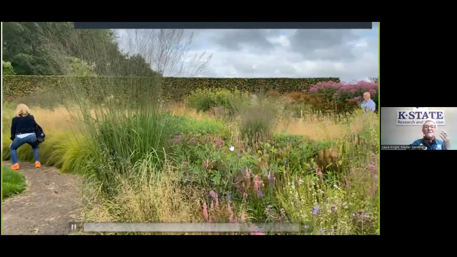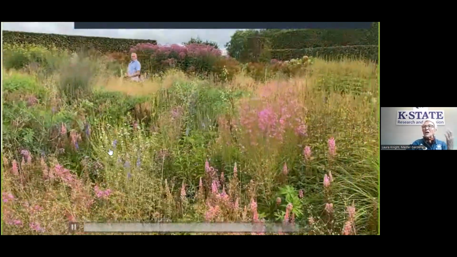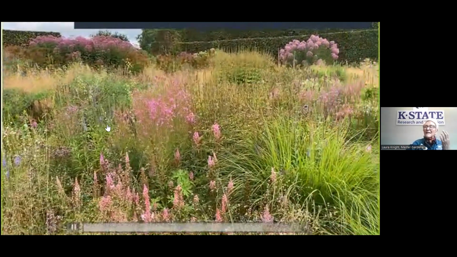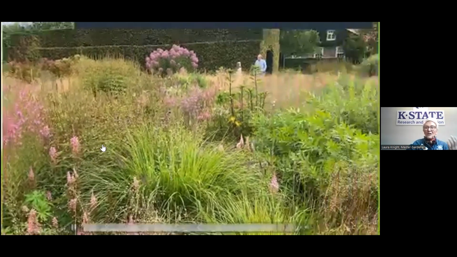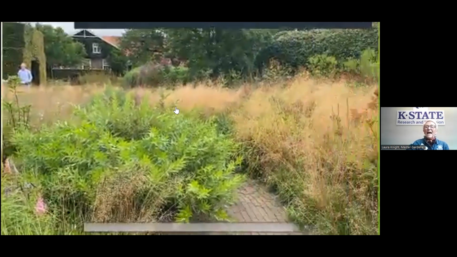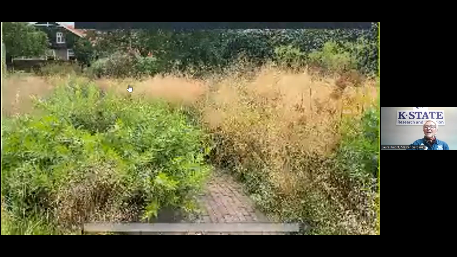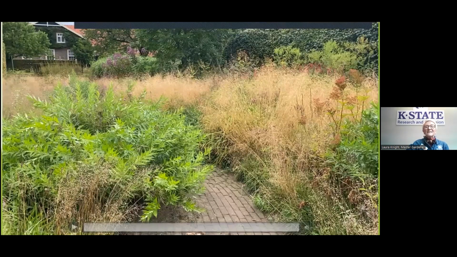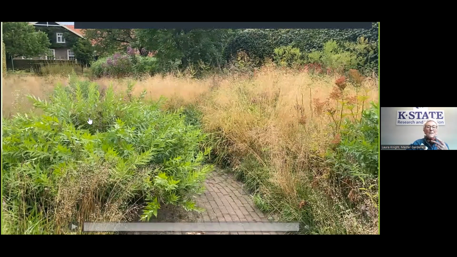So even though it's tall, it does not provide that source of fear for the human being that is walking around it. And you can also see the different heights. There's still a little bit of height in the back, but you can have tall and short together.